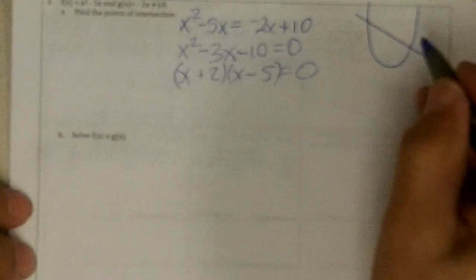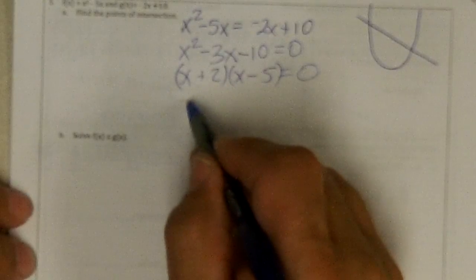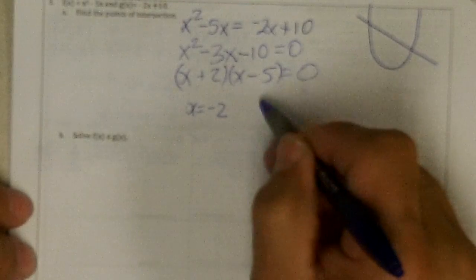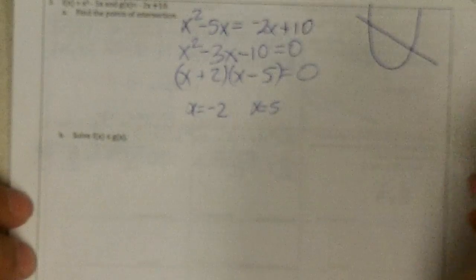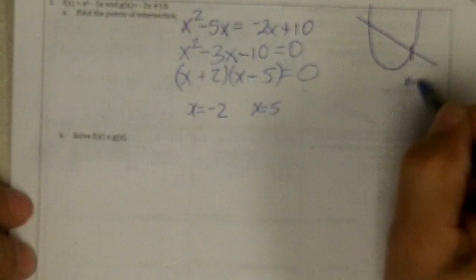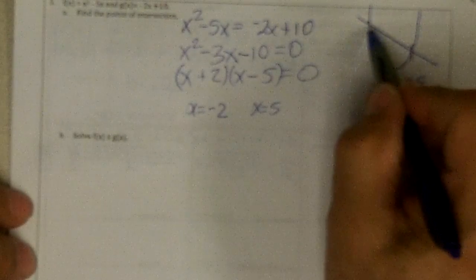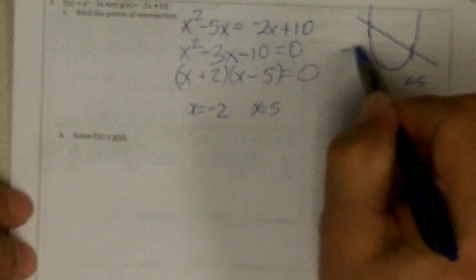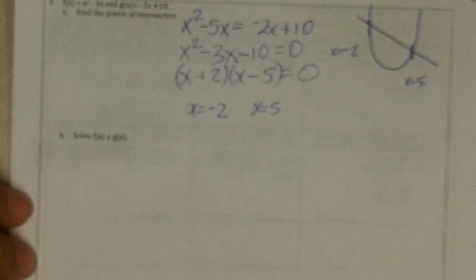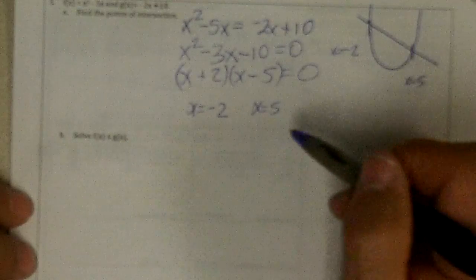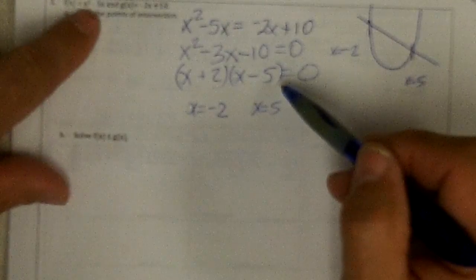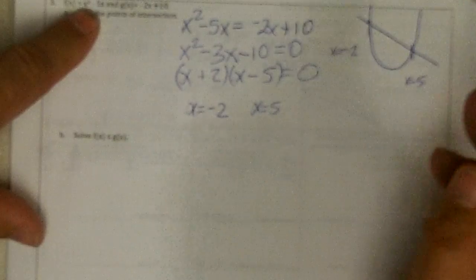So setting this equal to 0, I get x equals minus 2. Setting this equal to 0, I get x equals 5. So when x is 5, is this where they meet? And over here at -2 is where they meet again. But I want the points of intersection. So I can't plug -2 into this equation or any of these. I got to go back to the original equations.